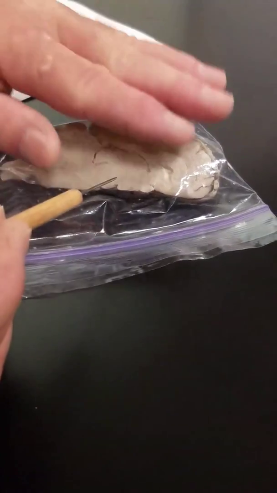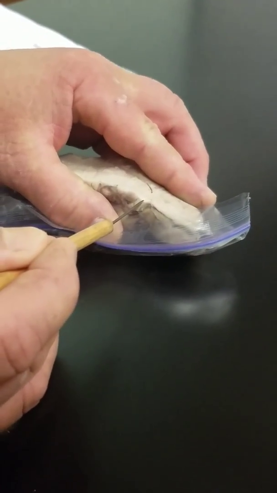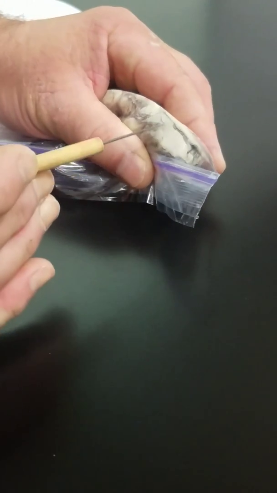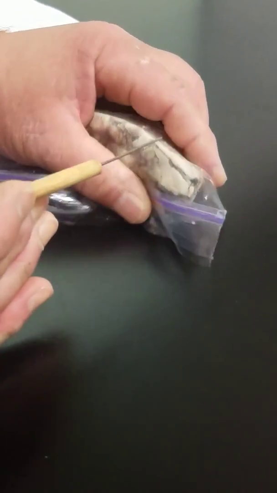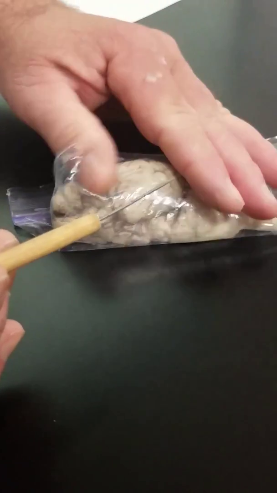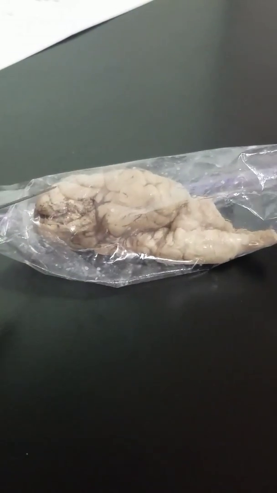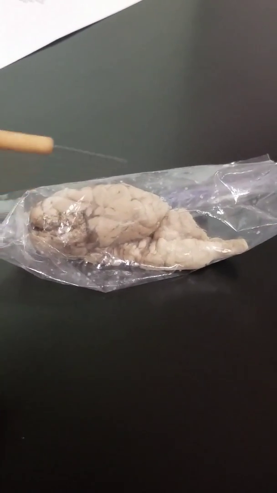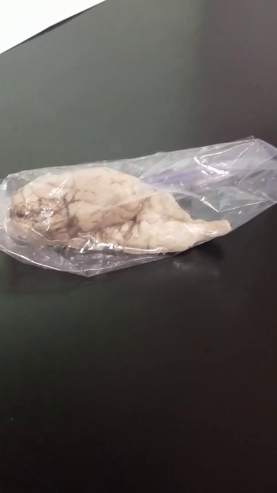The optic chiasm is for vision, crossing over point of optic nerves. The olfactory bulb and tract here is for smell. This is the frontal lobe. Here, let's do it on this side. The frontal lobe is motor. Parietal lobe is for sensory, temporal lobe is hearing, occipital lobe is for vision. Okay.